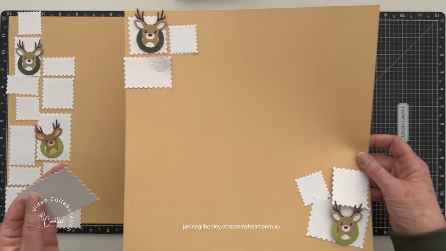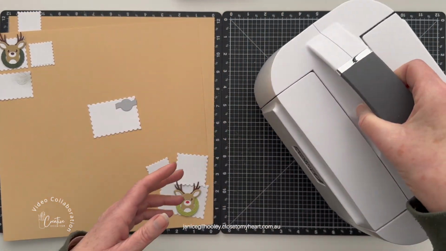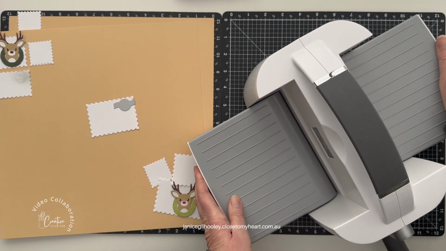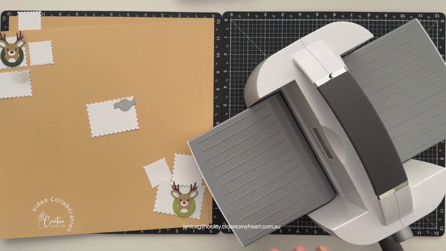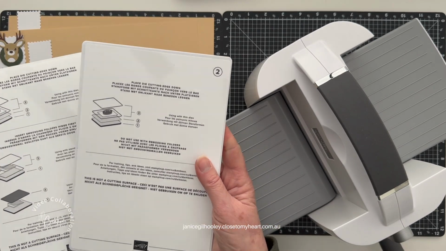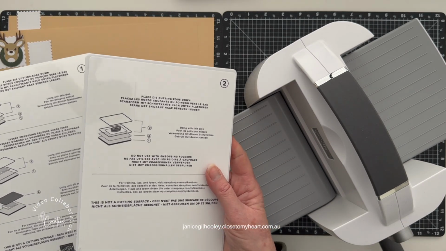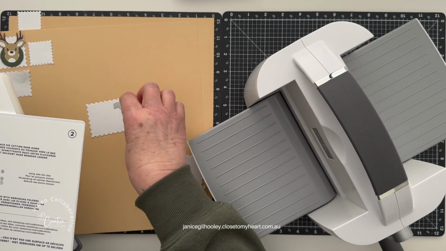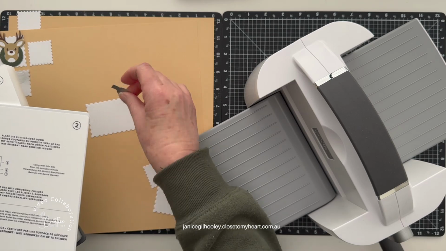I'm going to just carefully move this over to the side. I'm going to bring in my Stampin' Up machine. This is pretty new and the table might wobble a little bit, but I want to show you how easy it is to use this. Now what I love about this machine is all the instructions are actually on the plate. So I'm using a die, which is this little piece here. Even though it embosses, it's the same height as a regular die.